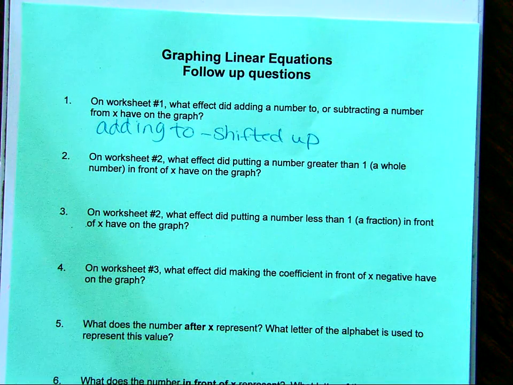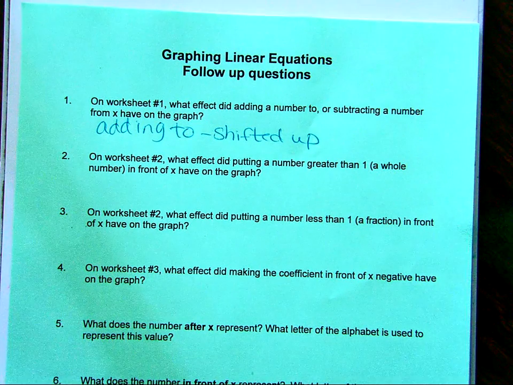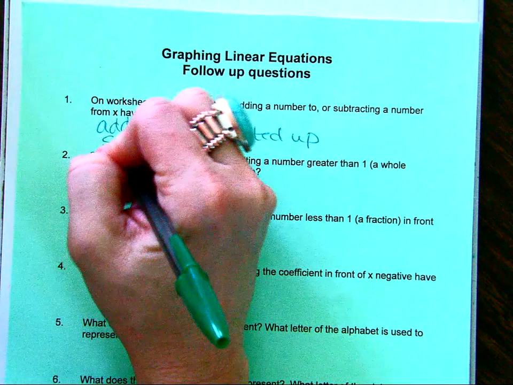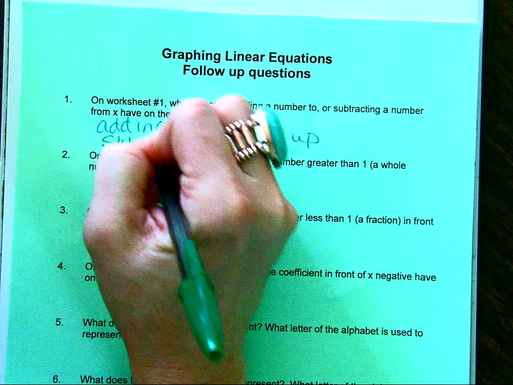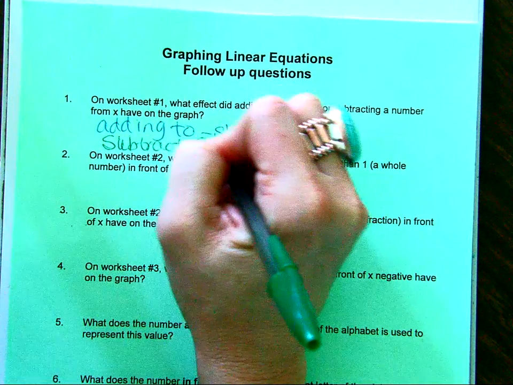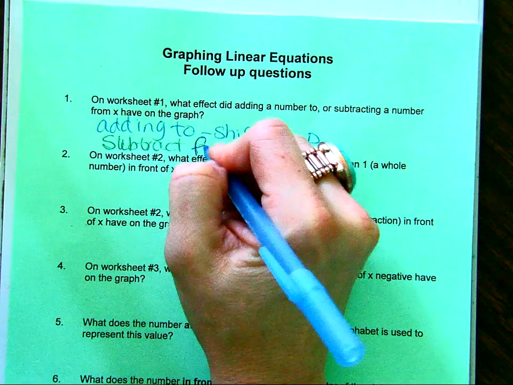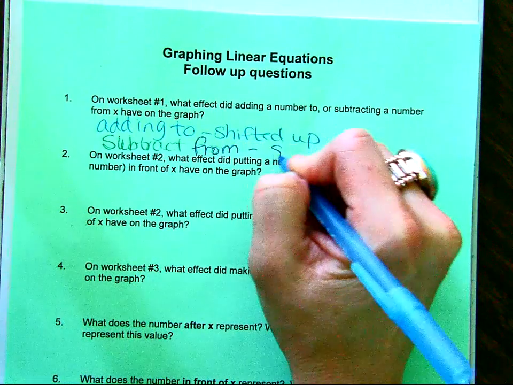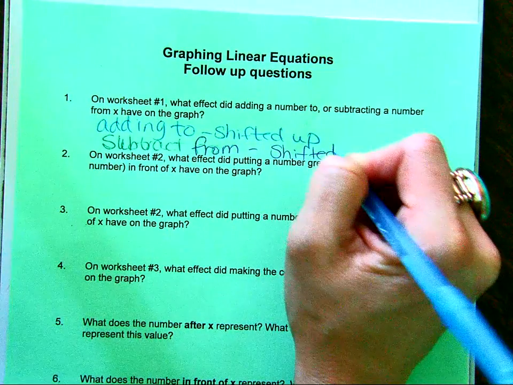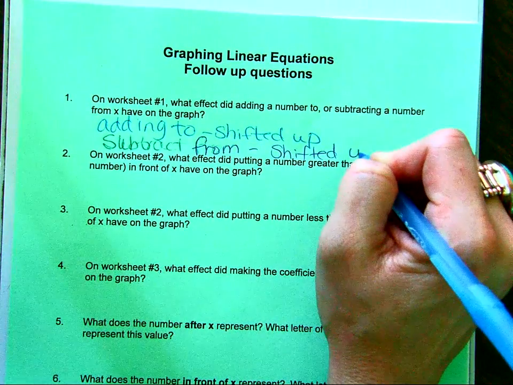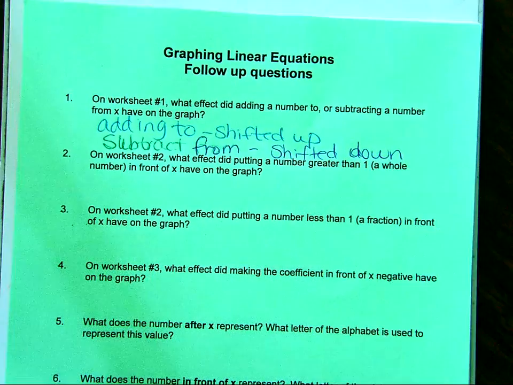That y equals x. What did subtracting a number from x do? Yeah. And that kind of makes sense, doesn't it? You wouldn't expect it to go down if you put a plus, would you?